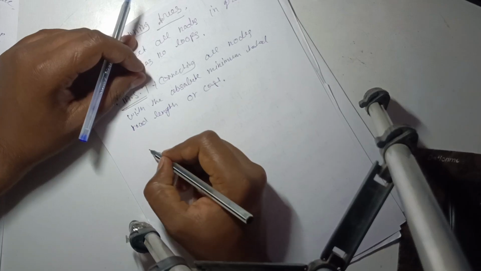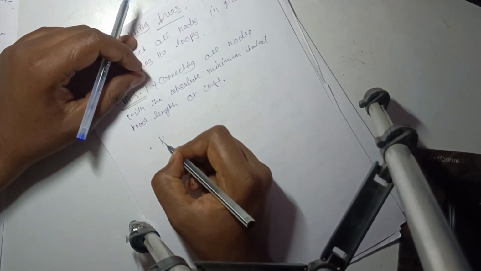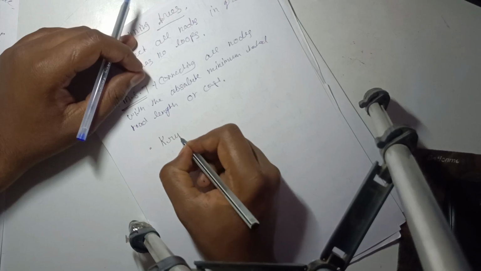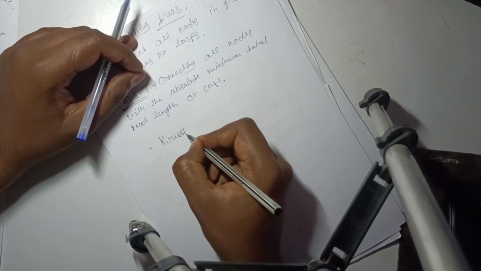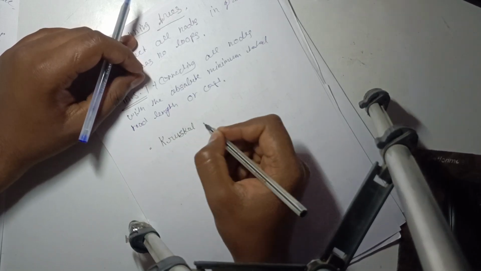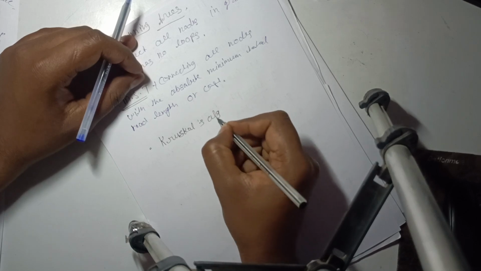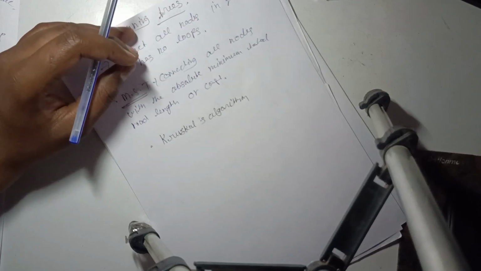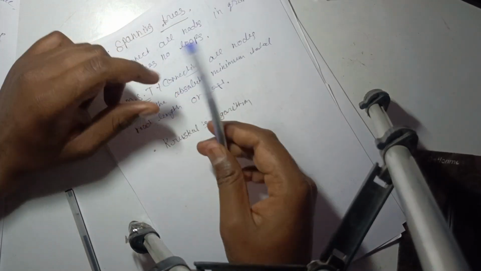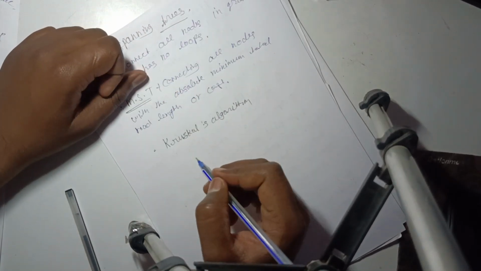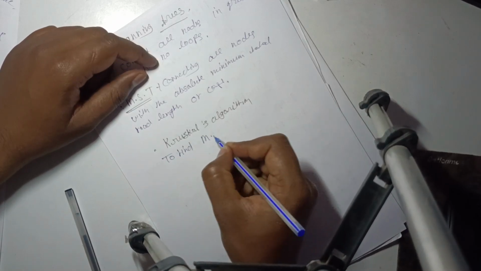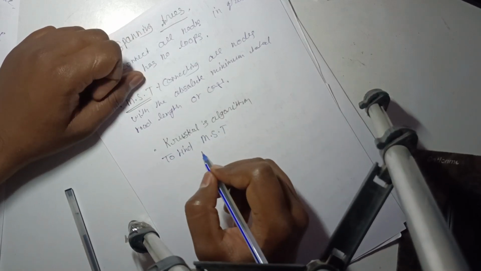Now Kruskal algorithm. It comes under spanning trees. Kruskal algorithm is used to find the minimum spanning tree.